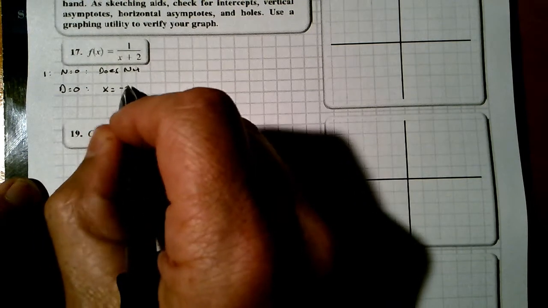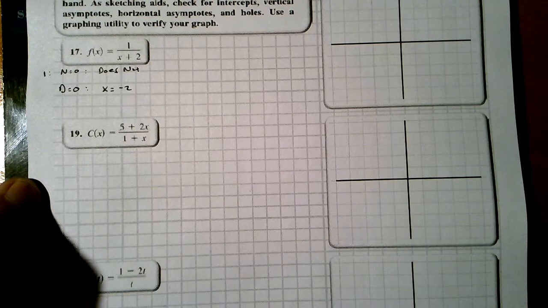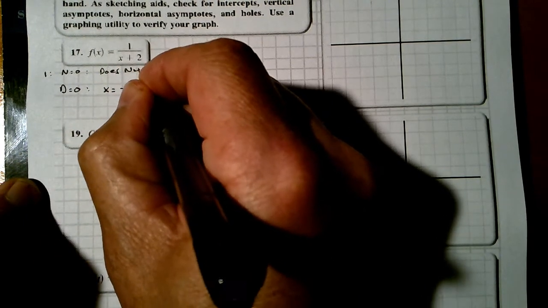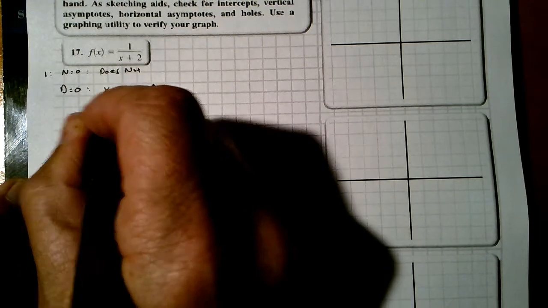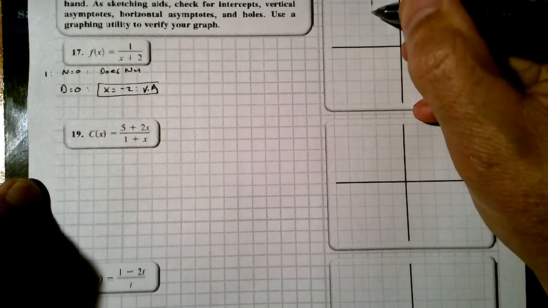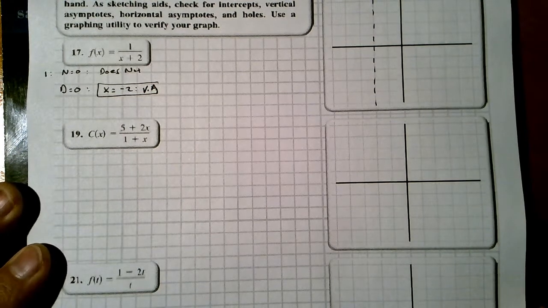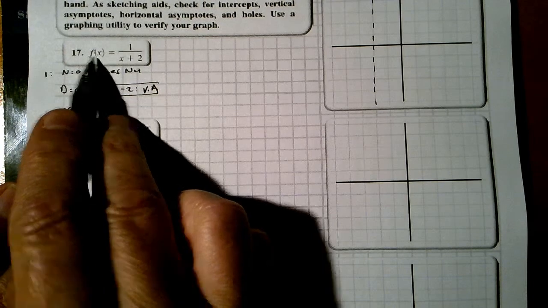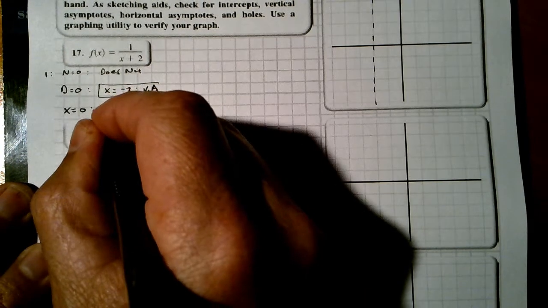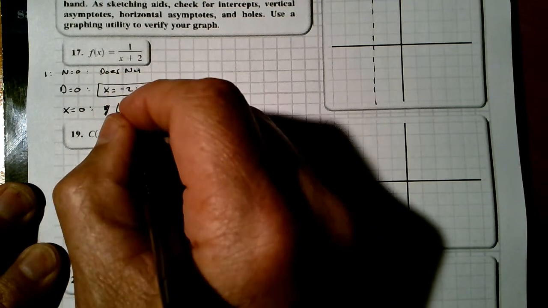Now, again, I want to make sure this negative 2 does not match negative 2 up there. You'll see that happen later on, but it doesn't right now. So that means we have a vertical asymptote at x equals negative 2. So I think I can get away with just counting by ones. Vertical asymptote. And then we just set x equal to 0. When x equals 0, I get f of x or y. Let's just do it this way. I put 0 in for x, and I get out 1/2.